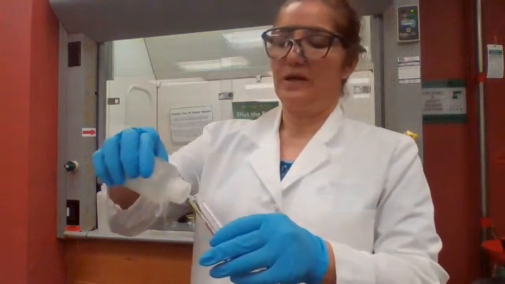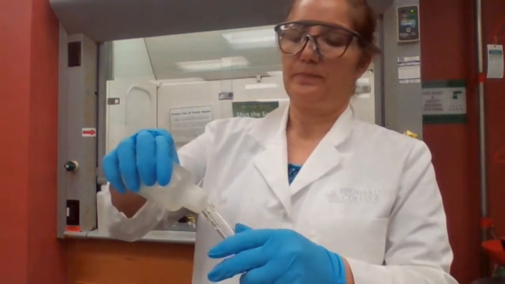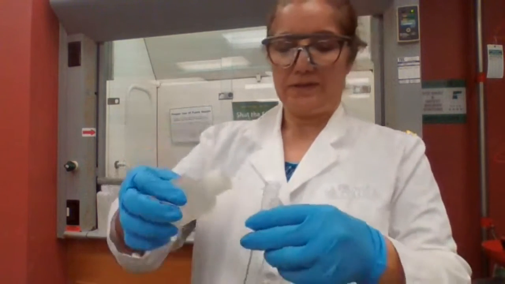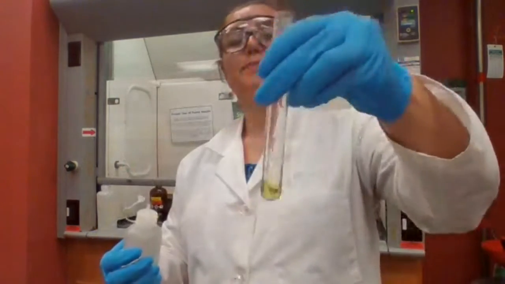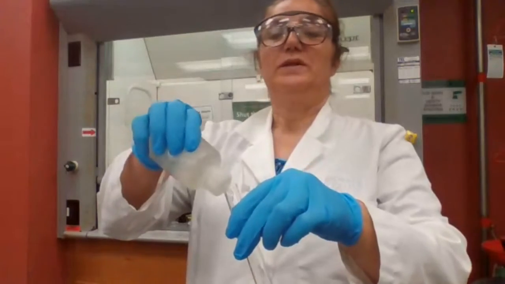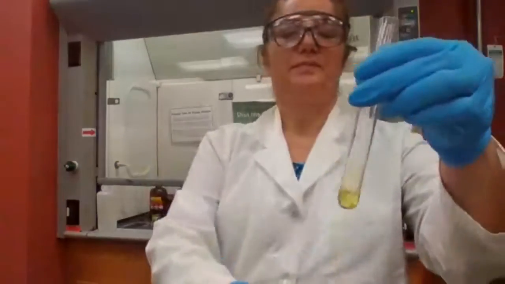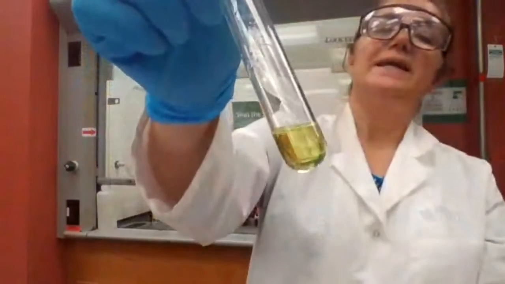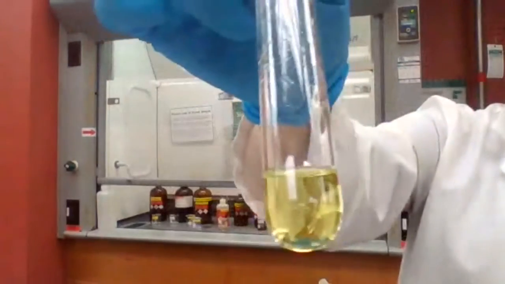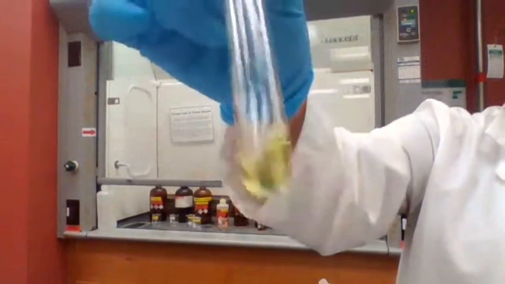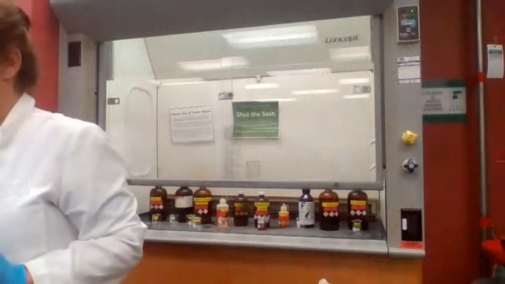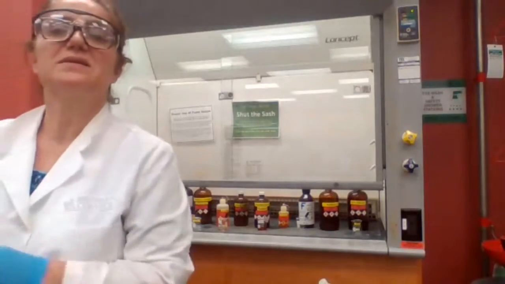Is it expected to dissolve in sodium hydroxide? Does it dissolve in sodium hydroxide? It is expected, right? And it gives you a clear solution. So it's soluble in sodium hydroxide. It wasn't soluble in water, but it was soluble in sodium hydroxide. Next, the test, since you have the answer already, sodium bicarbonate.